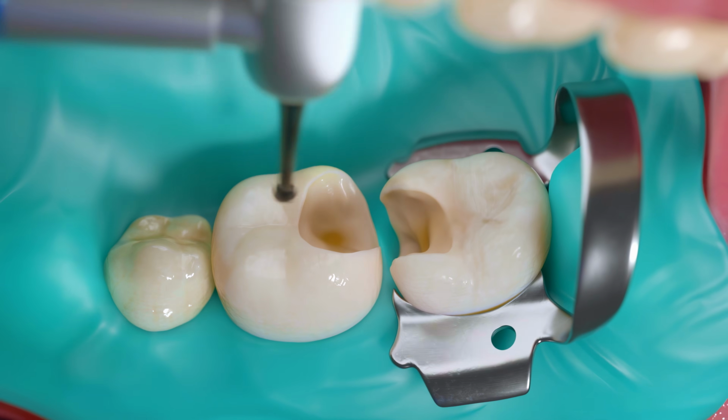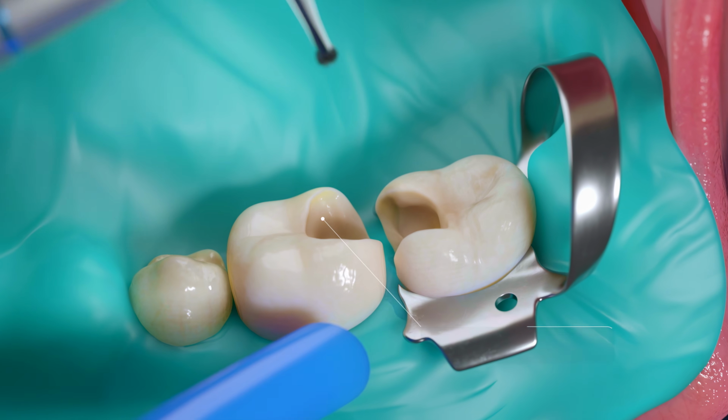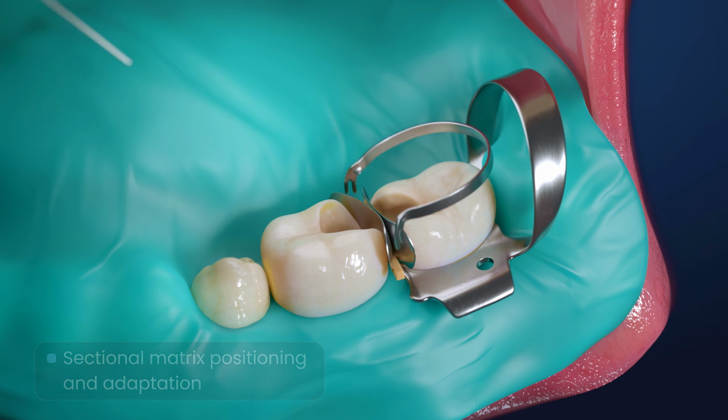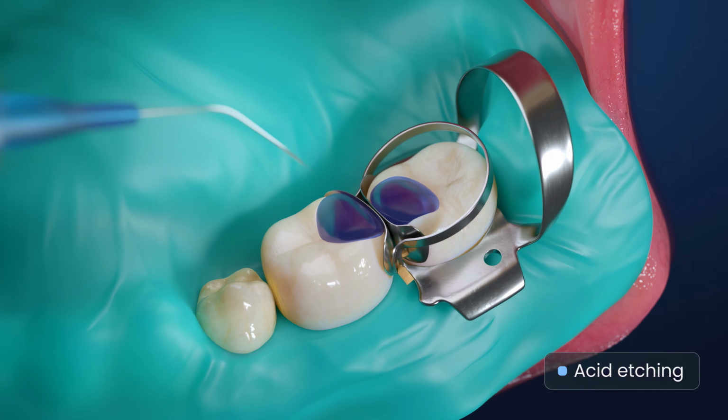Enamel preparation is performed using rotating diamond burs at high speed with air-water cooling, while infected dentin is removed with carbide burs at low speed. Sectional matrices, adapted with wedges and a ring, are used to create the correct contact point.